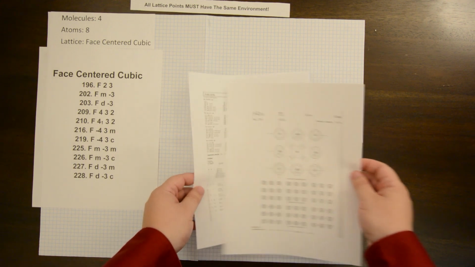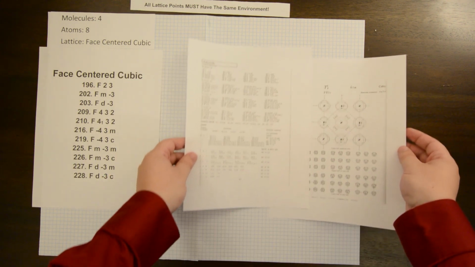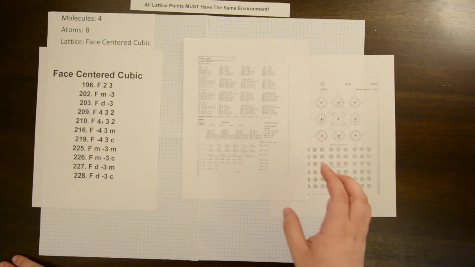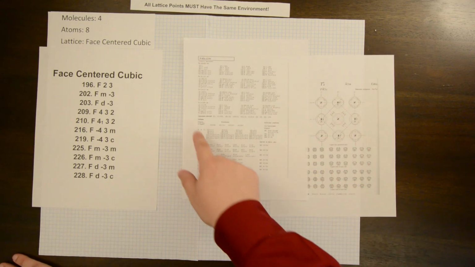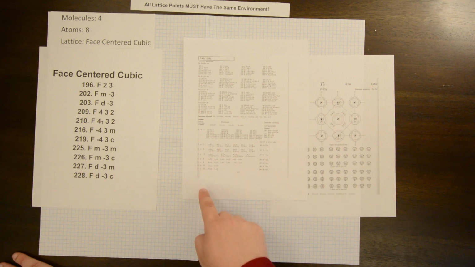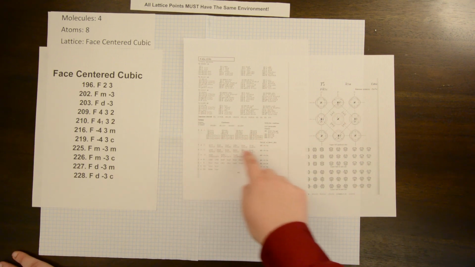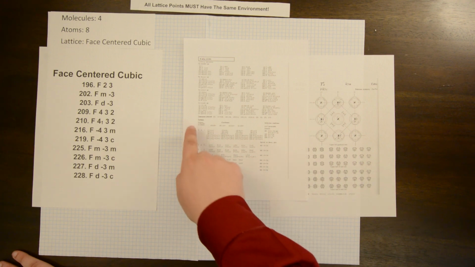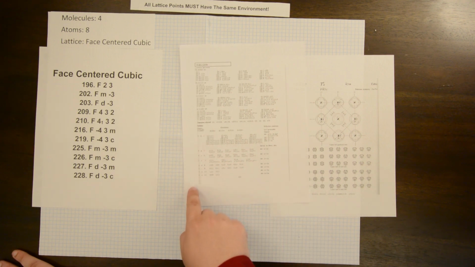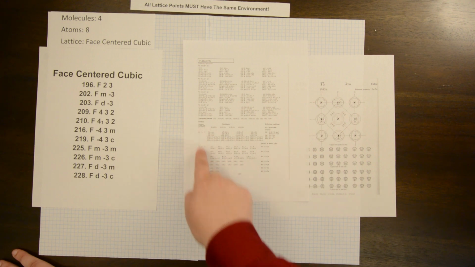However, if we look on the second page, this is where things get more interesting, because these are the different coordinates. These are general location coordinates, and each of these are special locations. The number over here is the rank of the position.